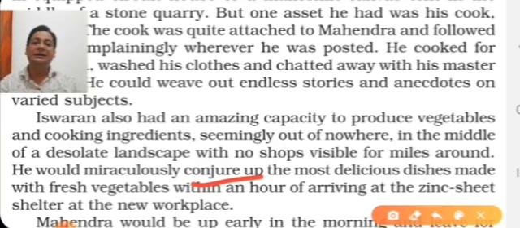Desolate means a deserted area, a place which is so alone in this world. A place which is so silent, no chirping, no movement, no people, no animals. As you know, the factories and construction sites are very far from the cities. So he is posted over there along with Mahendra. This servant is also shifting with him.